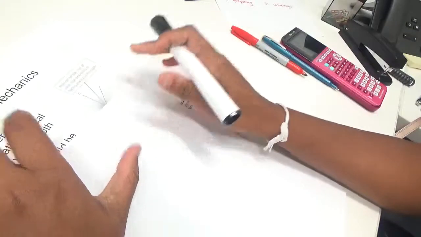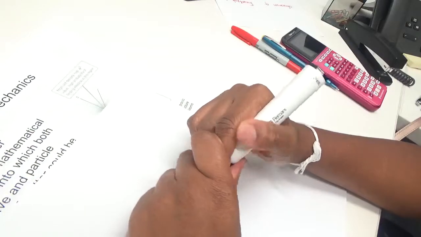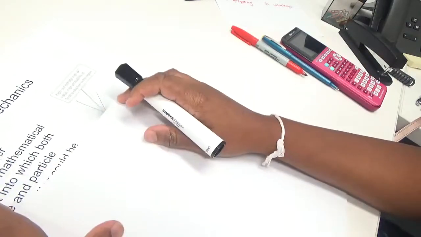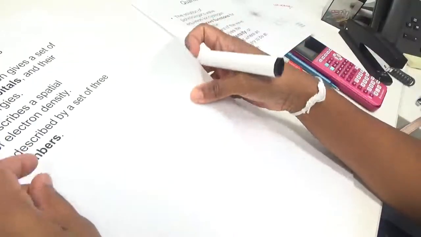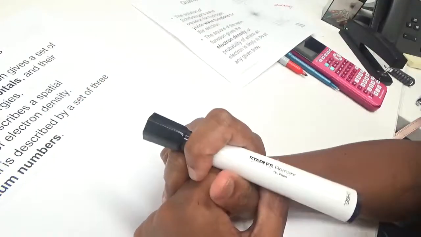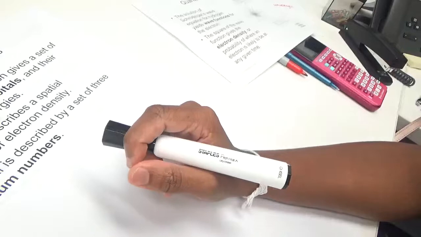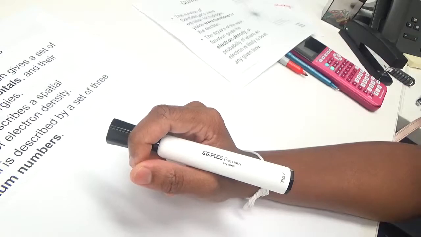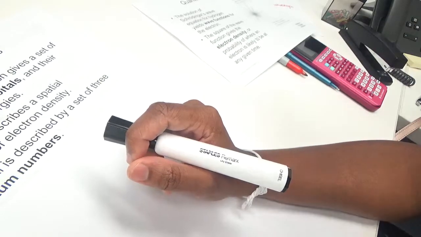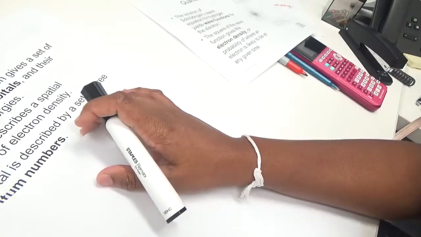What I'm planning to discuss in this video is quantum numbers. Quantum numbers are the solutions for the Schrödinger equation. We are discussing the 4 quantum numbers. You can think of quantum numbers, in an easy way, as how electrons are arranged around the nucleus. For any atom, we can describe the electron arrangement around the nucleus using these 4 quantum numbers. So let's see what these quantum numbers are.